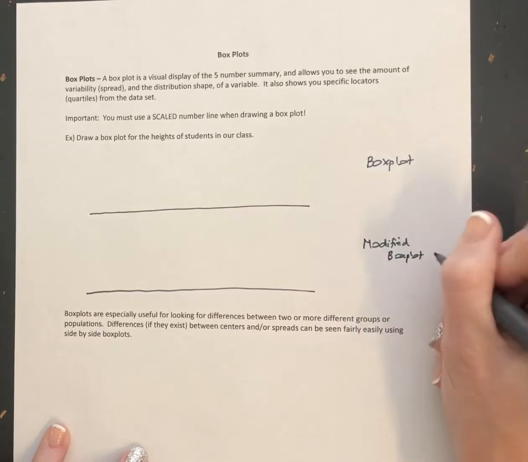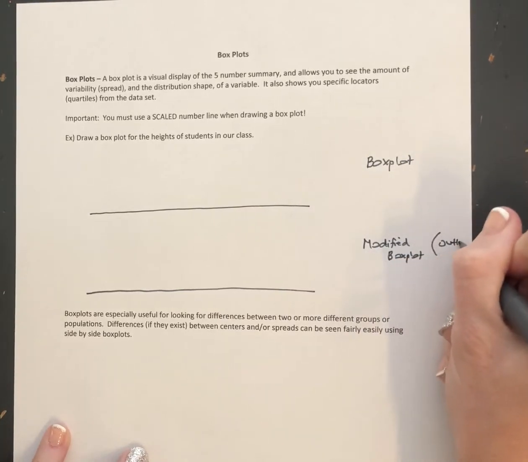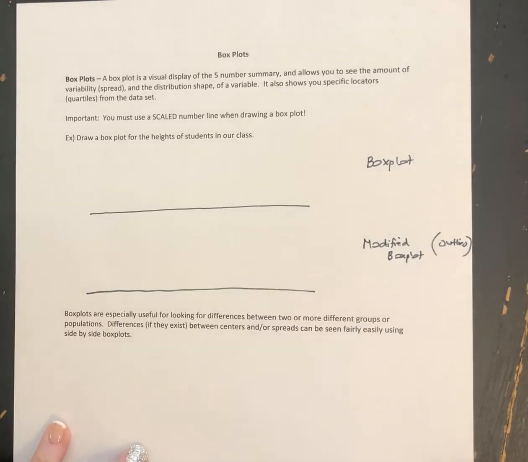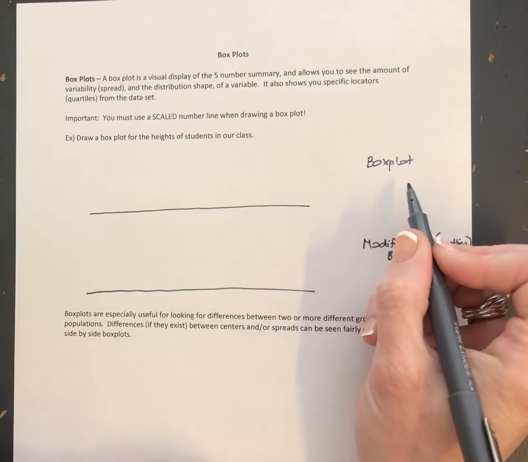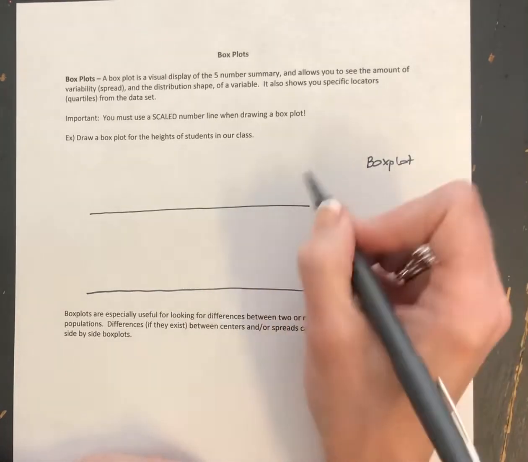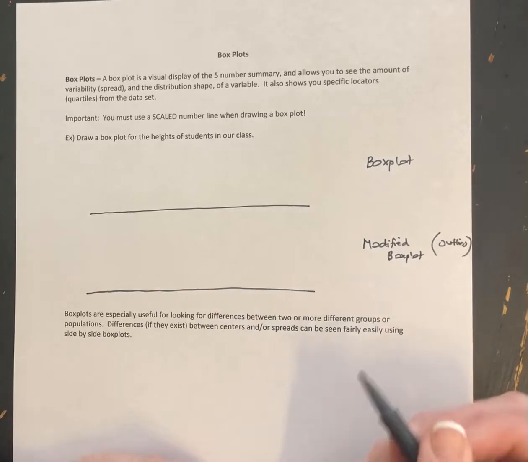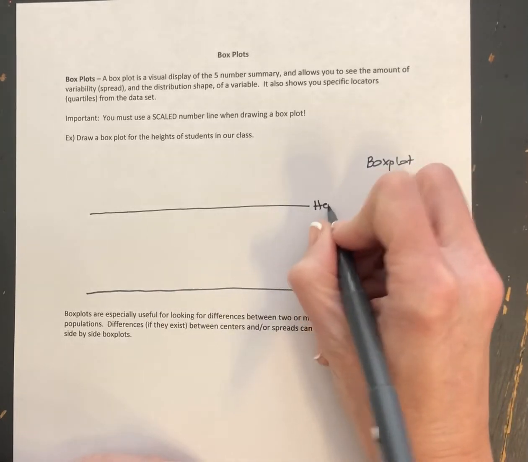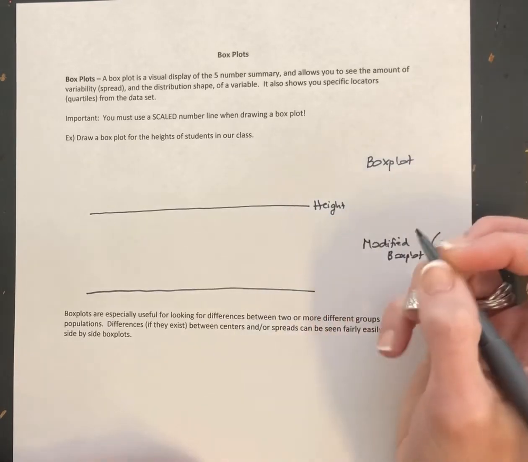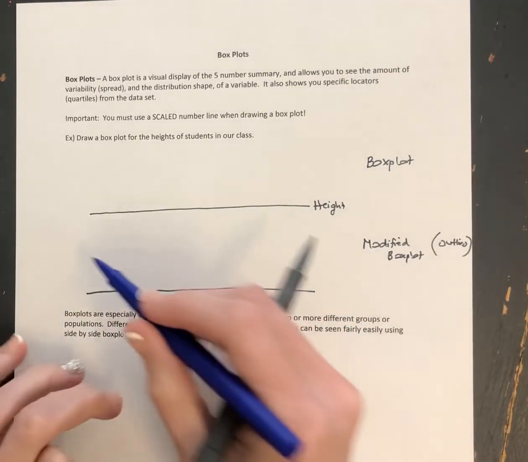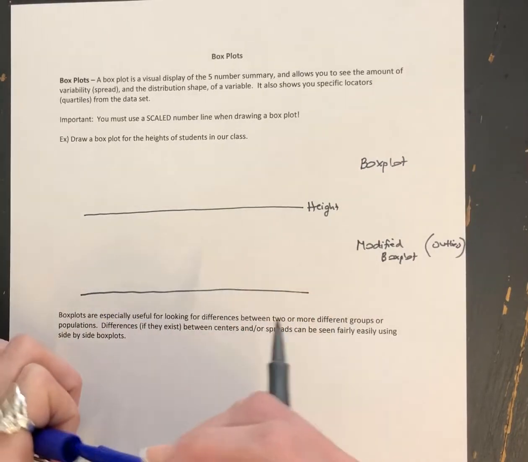Like I said, in general, if you have outliers, you should be doing a modified box plot. But I want you to see what a regular box plot would look like for a data set where you had no outliers by just pretending that this didn't have an outlier. So these, remember, we're representing height. So regular box plot first.